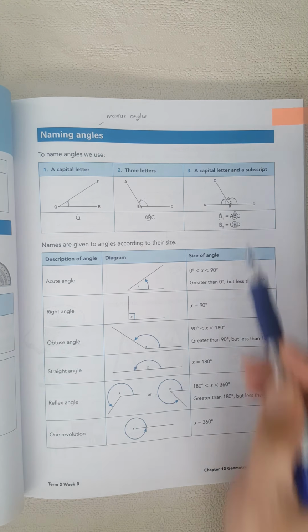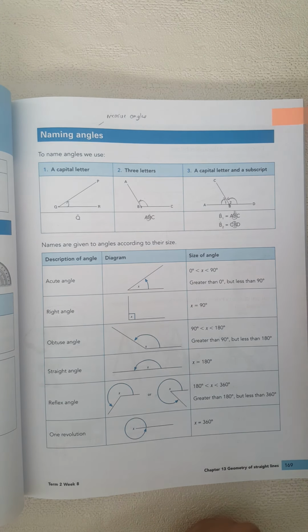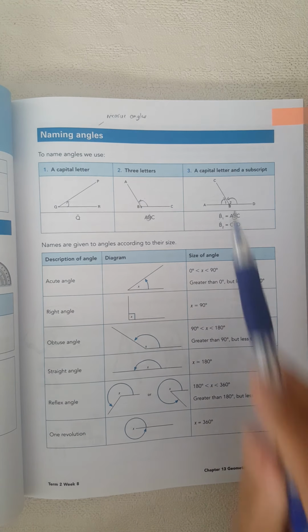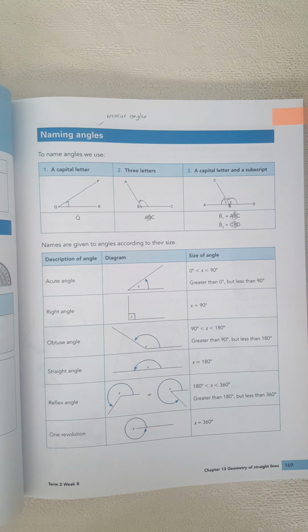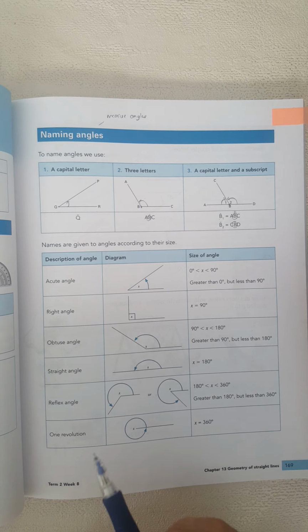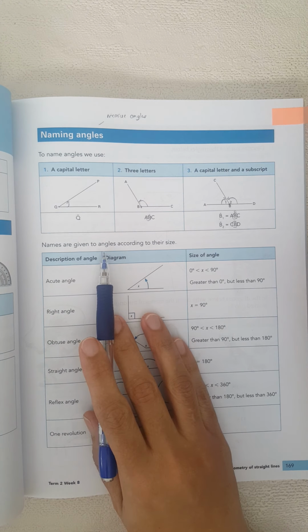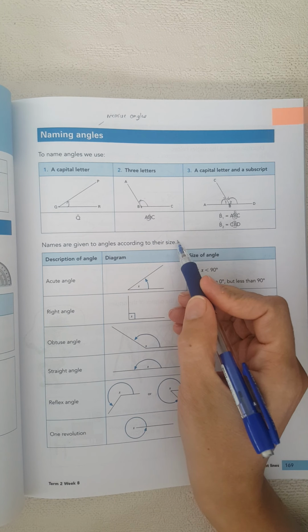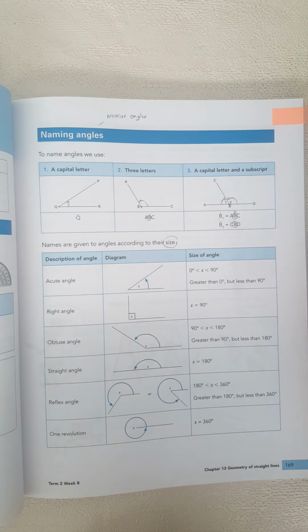It's the same thing whichever way you name it, and you have to know how to read those diagrams and see what B1 equals and what B2 equals, right? So let's move on to the names given to angles according to their size. This is the important word.